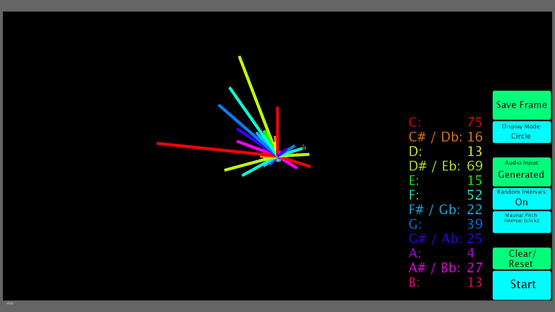I'm hoping to improve upon it in the future and hopefully be able to play my flute and have it visualized right in front of me.